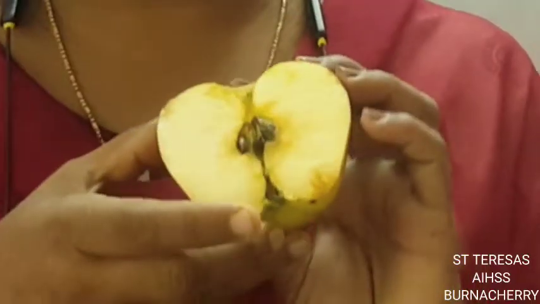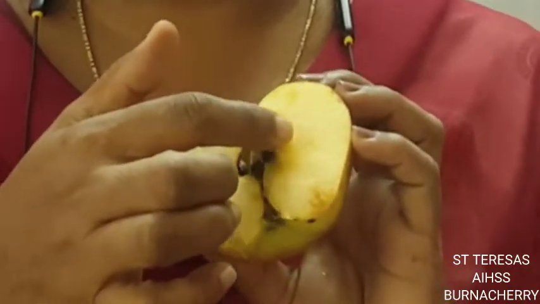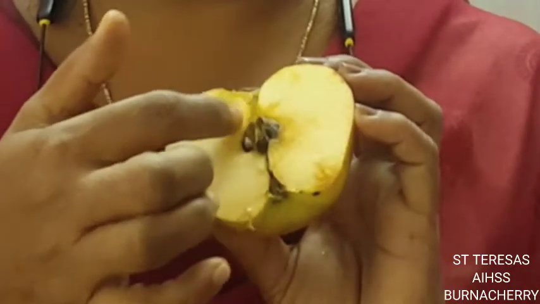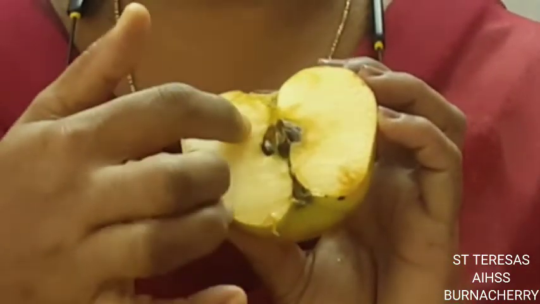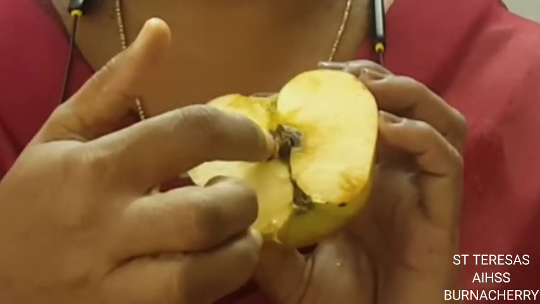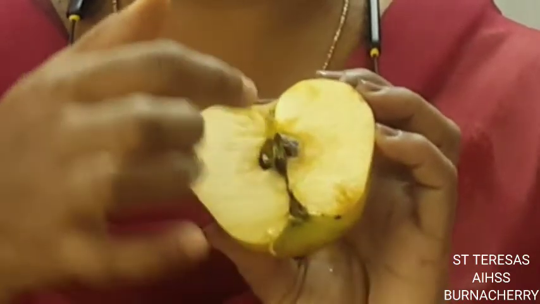So from where is this part coming? For the apple, what happens? This is the ovary which you can see here. This is the ovary. Here a round portion is there. This is the ovary, and you can see the seeds inside. The ovules have turned into seeds.